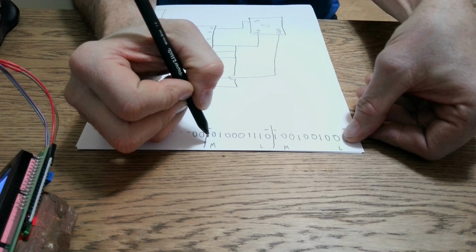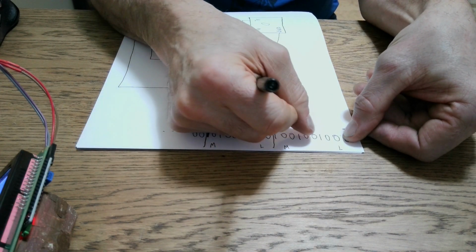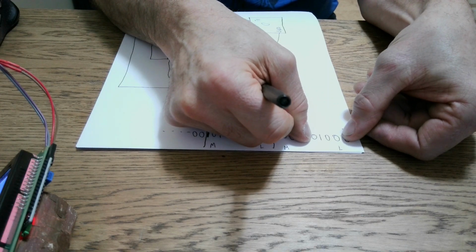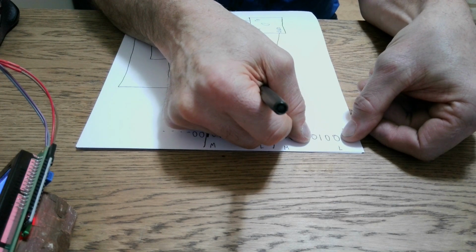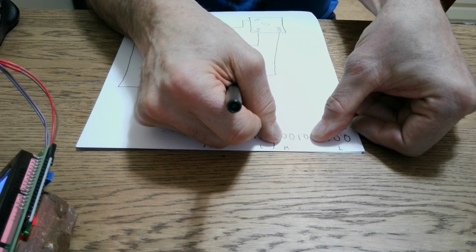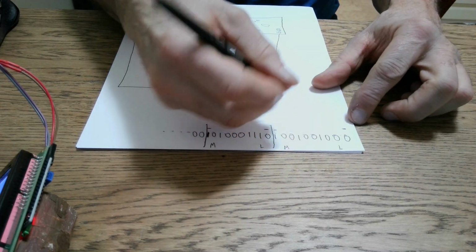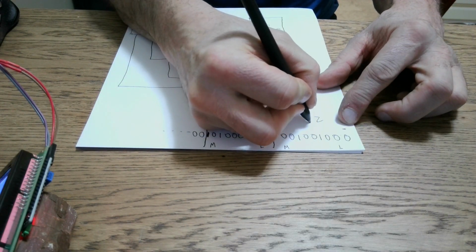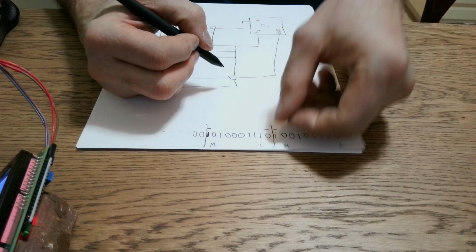So when you read something like this, obviously you don't read the start and the stop bits, but you can see right here you have 0010. That's a number 4, and that's a number 2, 0100. So we call that 24. 24 is the first character.